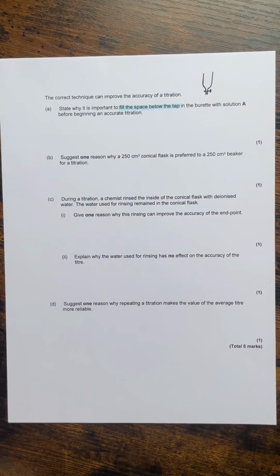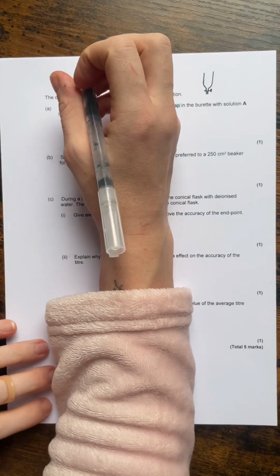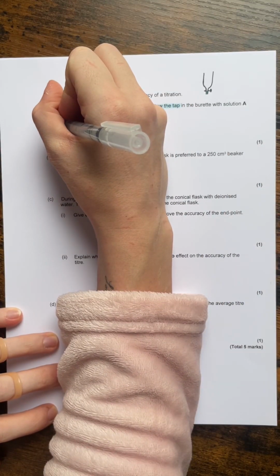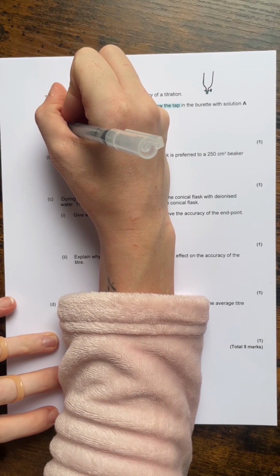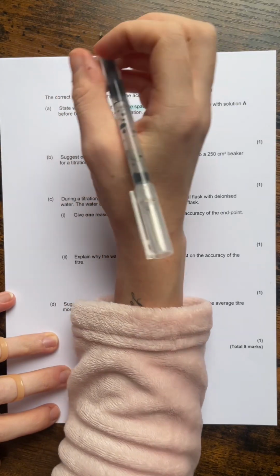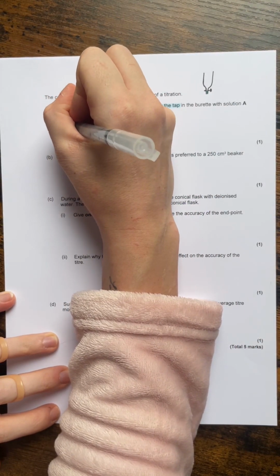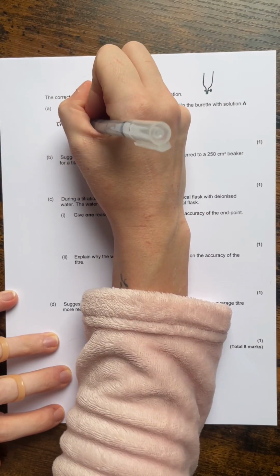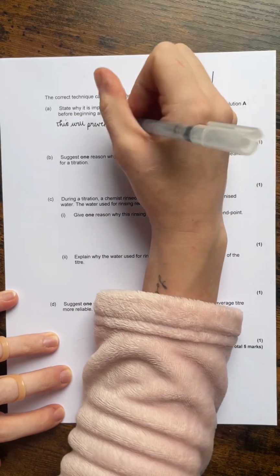So for this question, I am going to write this. It's a tricky one to try and word.